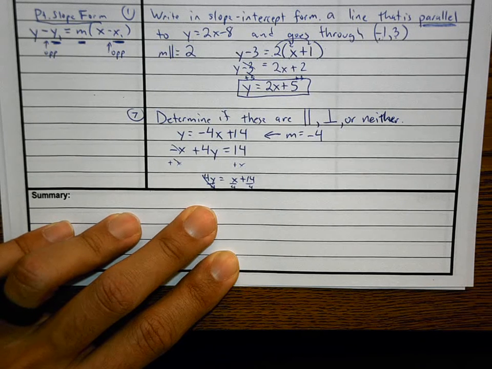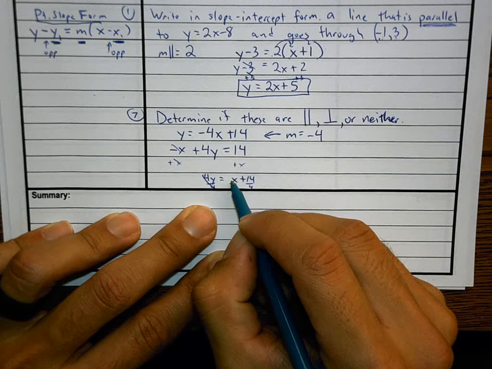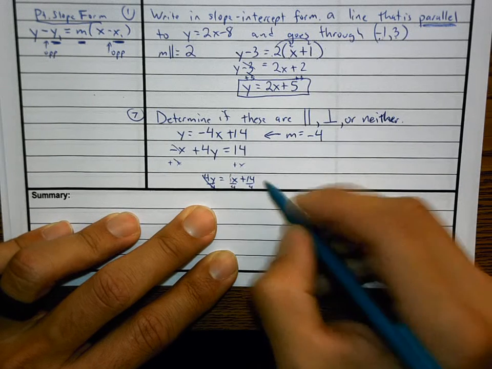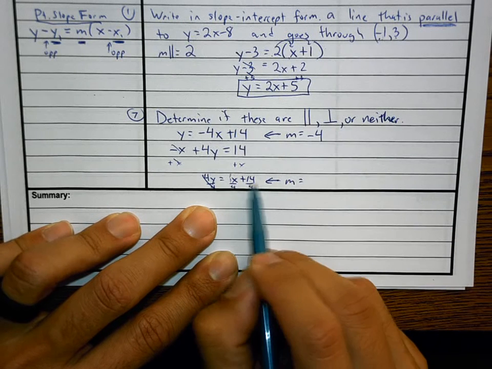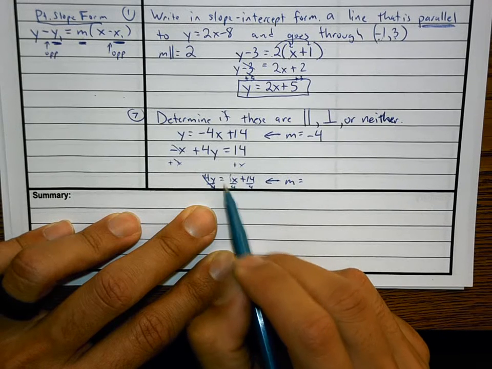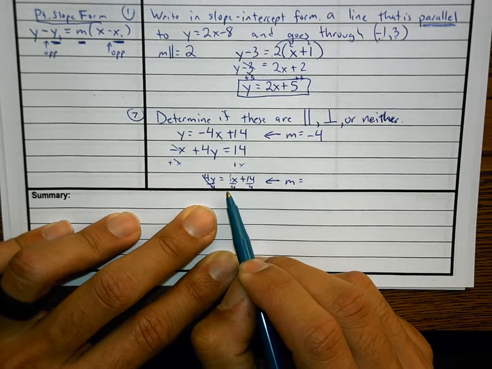Now, I hope you know when I divide by 4, 4 does not go into this x, and there's an invisible 1 there. So I'm hoping you know what the slope is of this equation. It doesn't matter what the y-intercept is. I don't care about this. What I do care about is what is the slope of this second line. Do you know? What does it say?